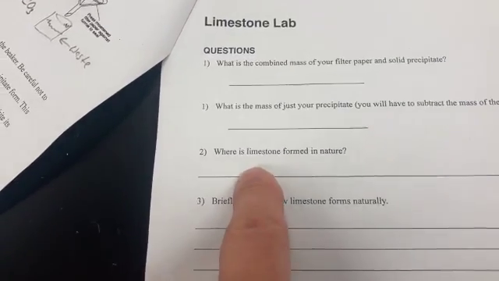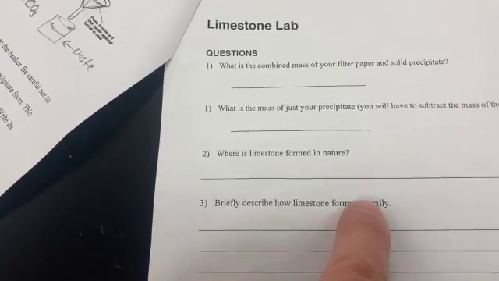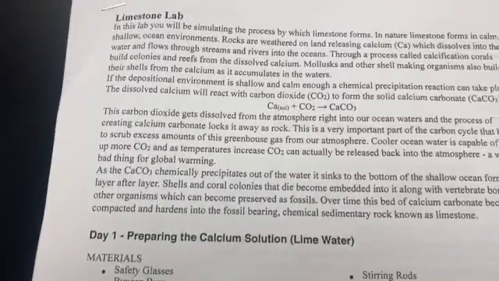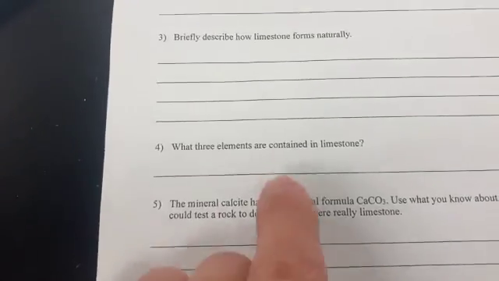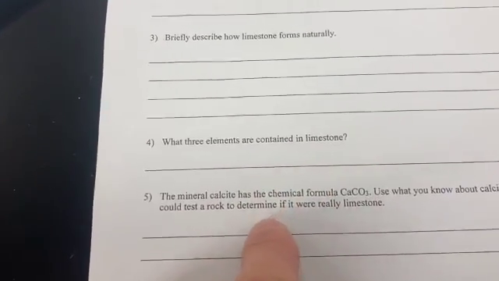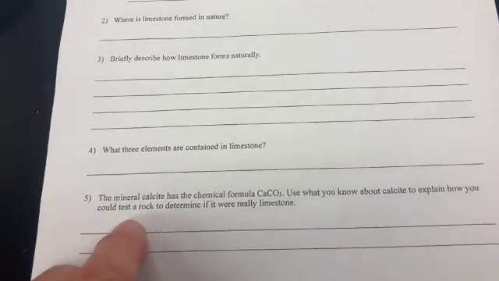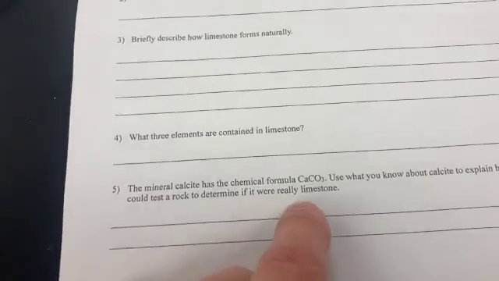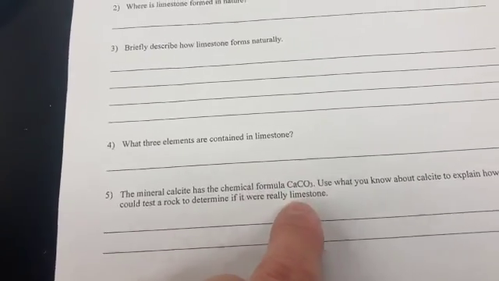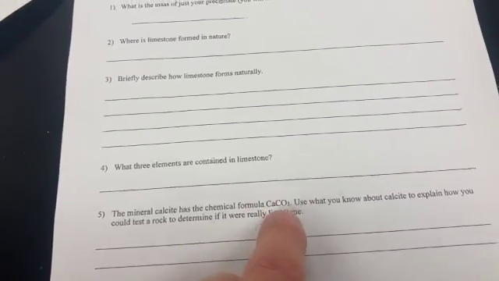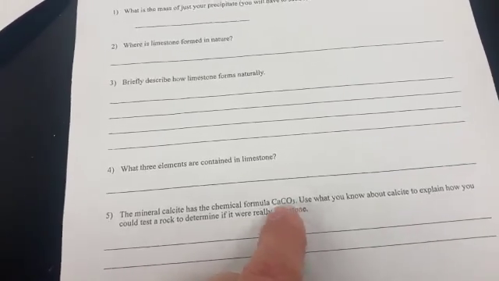As far as where limestone's formed in nature and how it forms, that's right from the front of the packet. We talked about it last time, in fact. If you're confused about those questions, just turn back to the front. What are the 3 elements contained in it? We just talked about that. Now, the mineral calcite has a chemical formula of CaCO3. Use what you know about calcite to explain how you could test a rock to determine if it were really limestone. The way we test if something's limestone is we put acid on it. If we put acid on this CaCO3 that we've produced, it ought to fizz, and that's exactly what we're going to see. When this stuff is all dried out, we'll throw some acid on there to see if we can make it bubble. That's the extent of the lab. Once you're done with all that, you can go take the quiz online.